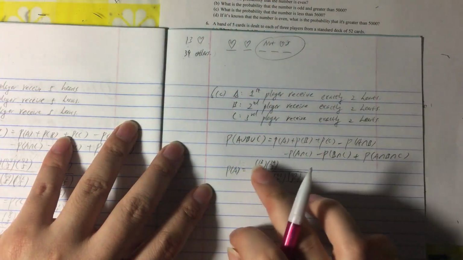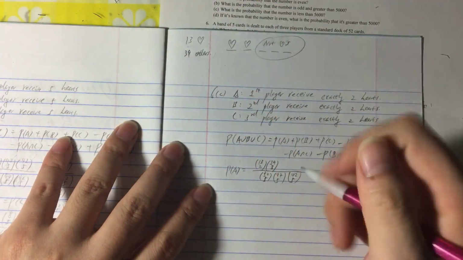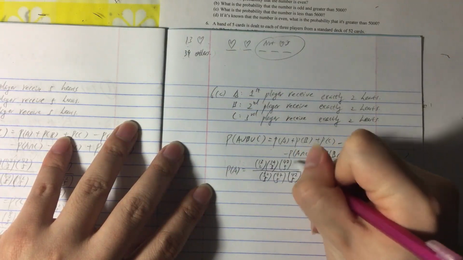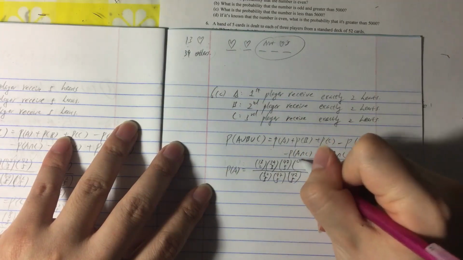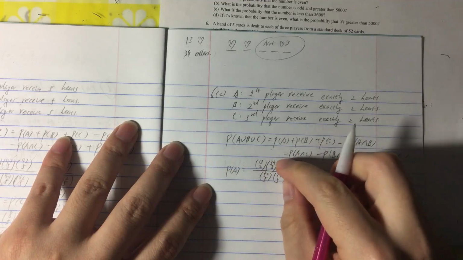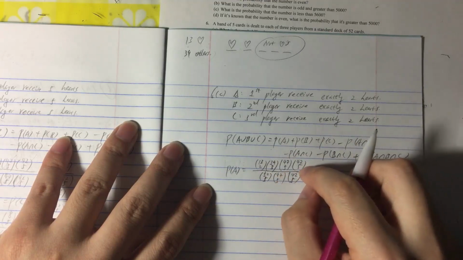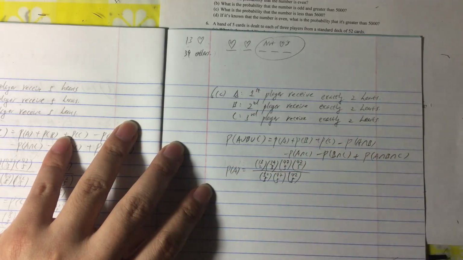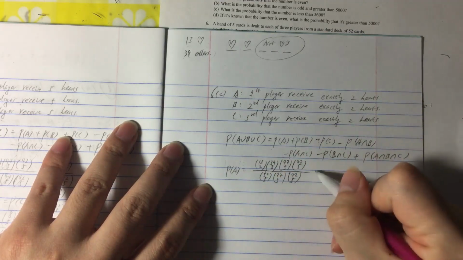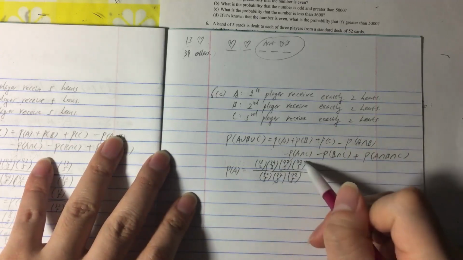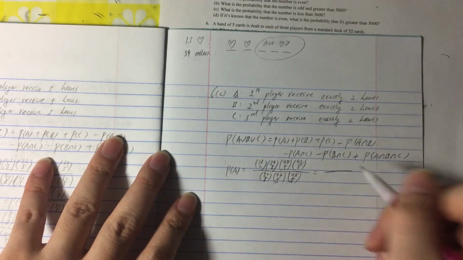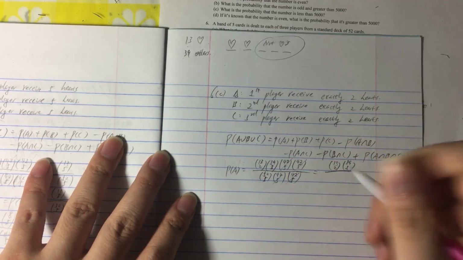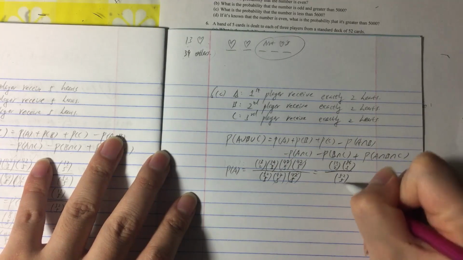Since the first player picked 5 cards already, if we put the rest of the cards together, there are 47 cards left. Then the second player chooses 5 cards out of 47. When the second player makes a choice, there are 42 cards left. And then the third player chooses 5 cards out of 42. For the second and the third player, we don't care. They may or may not receive hearts. Then we can cancel the top and the bottom. What's left is 13 choose 2 times 39 choose 3, over the denominator 52 choose 5.